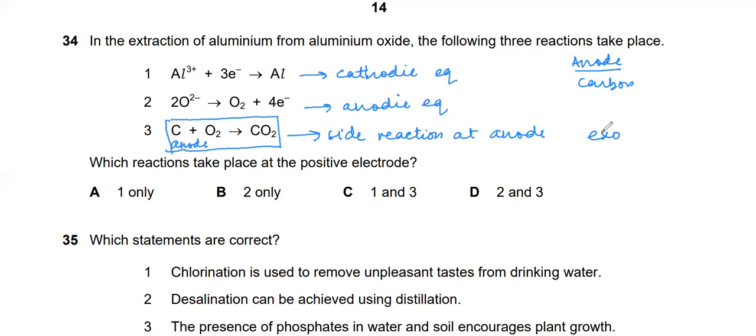This reaction is an exothermic reaction which adds energy to the cell, and it minimizes the extra energy that the cell needs. So reactions 2 and 3 are basically the reactions which take place at the anode.